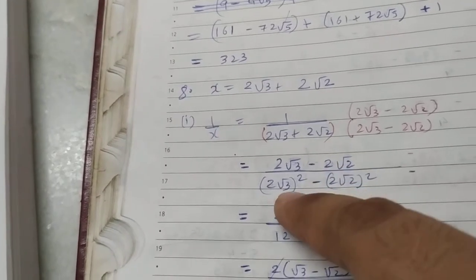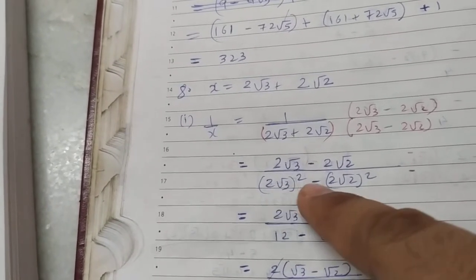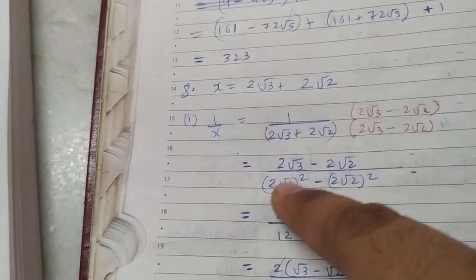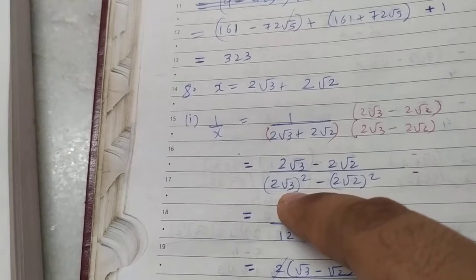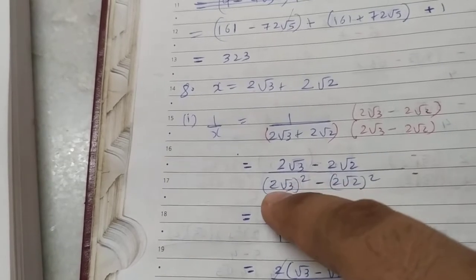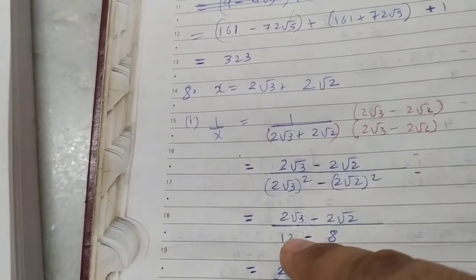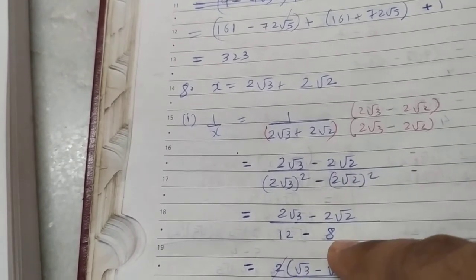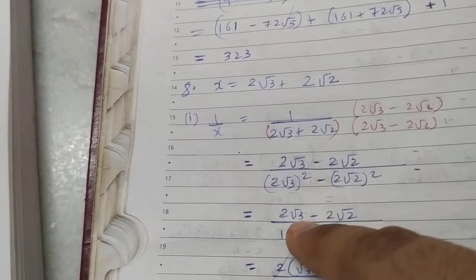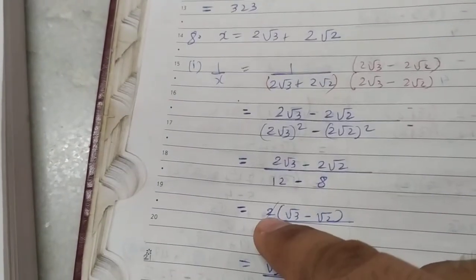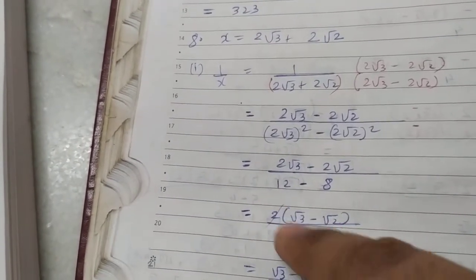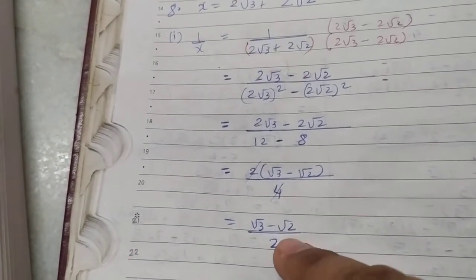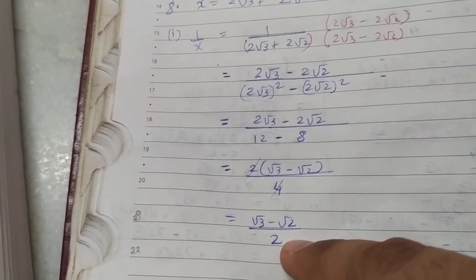The denominator has now become a squared minus b squared, which is a 2 square is 4 and root 3 squared is 3, so 4 into 3 is 12. Similarly, 2 root 2 squared is 8. In the numerator, I can remove 2 out common. By doing this, I'm able to cut the numerator and denominator and simplify it further, which should always be done. And this is the final answer for Roman number 1.